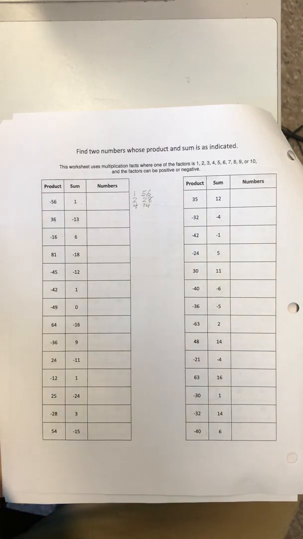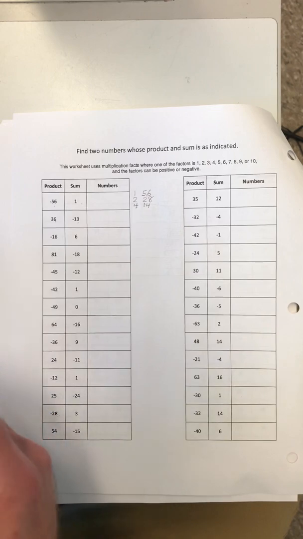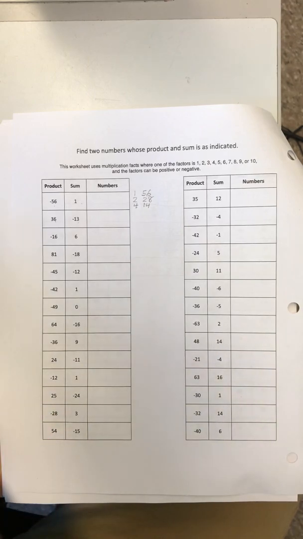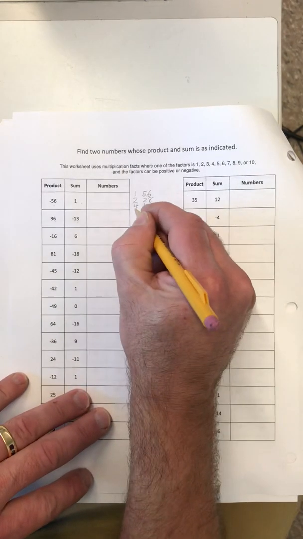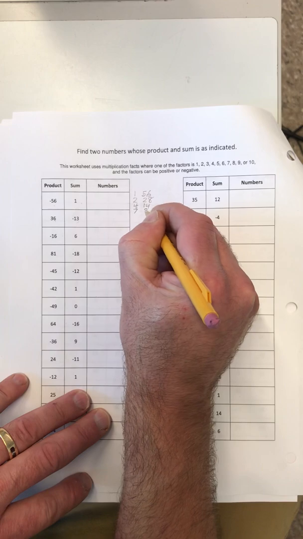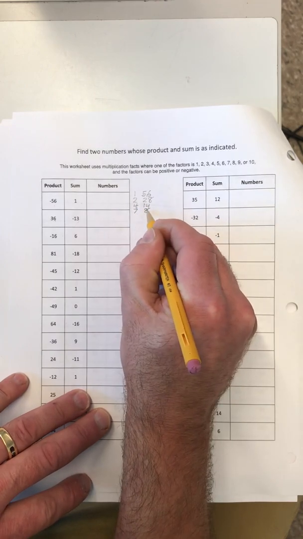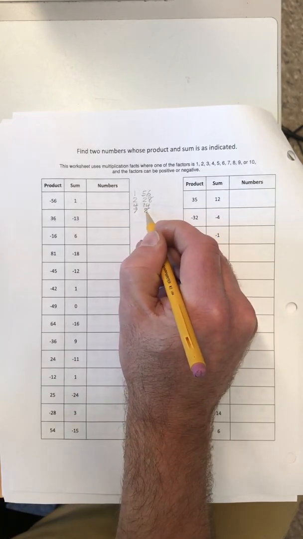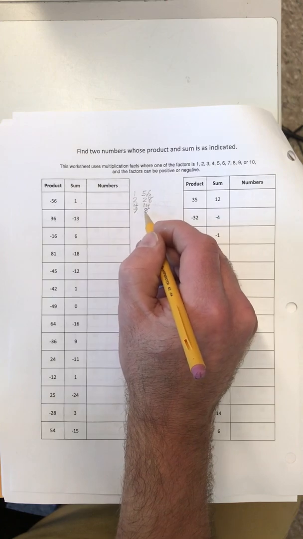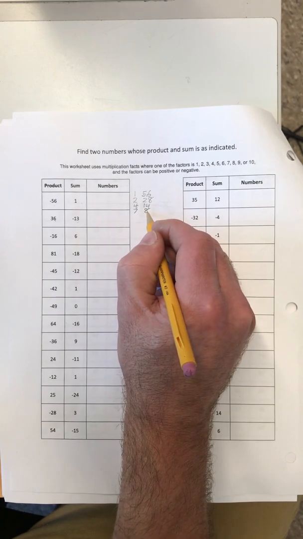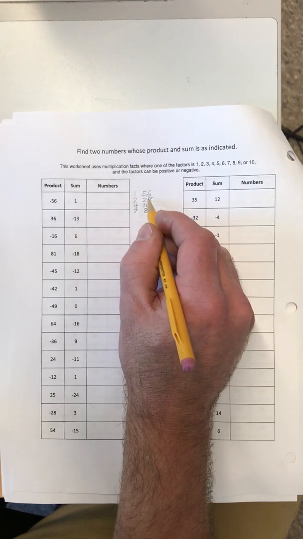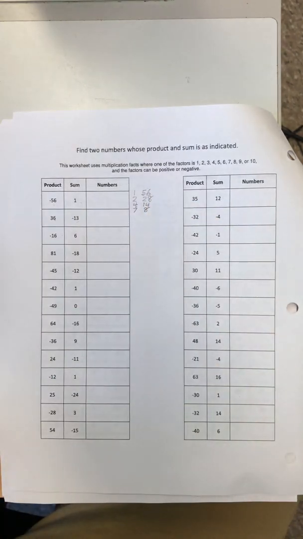56 divided by 6 is 9.3. That doesn't work. 56 divided by 7 is 8. And since 8 is our next value, I can't just go down to 8. So that gives me the factors of 8, 14, 28, and 56.